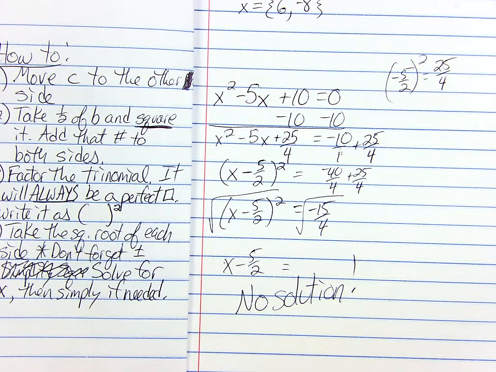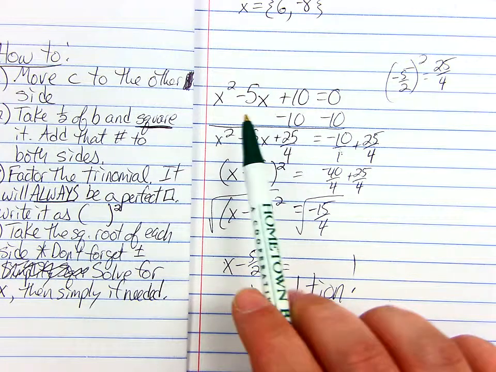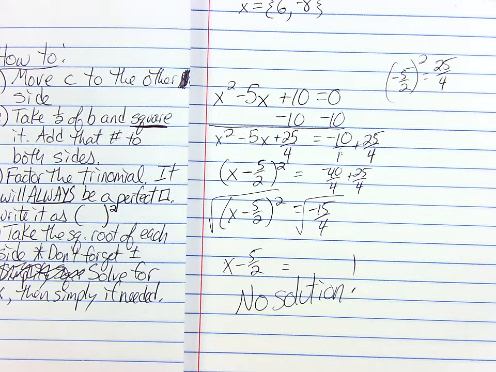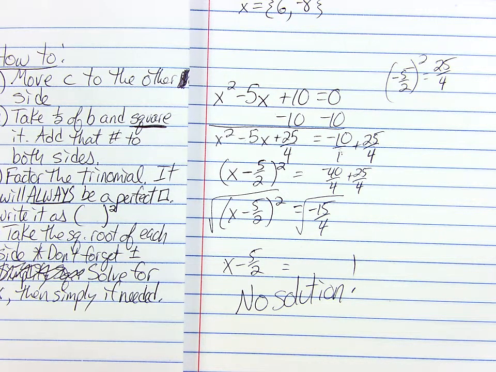We'll do one more. I think we have time for just one more where this number is odd and it does cross the x-axis, okay? Is there a way to solve it sooner, seeing that it has no solution? Yes, we're going to learn that at the end of this chapter.